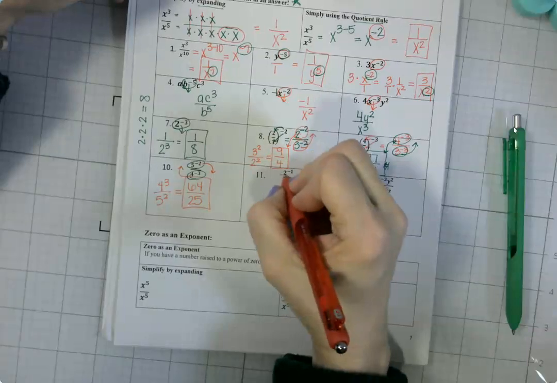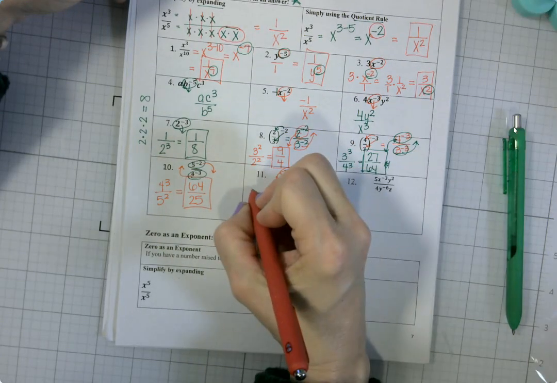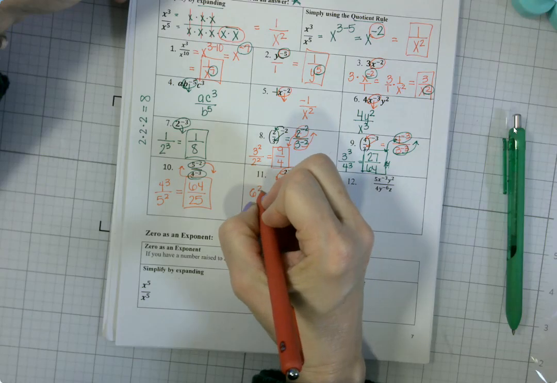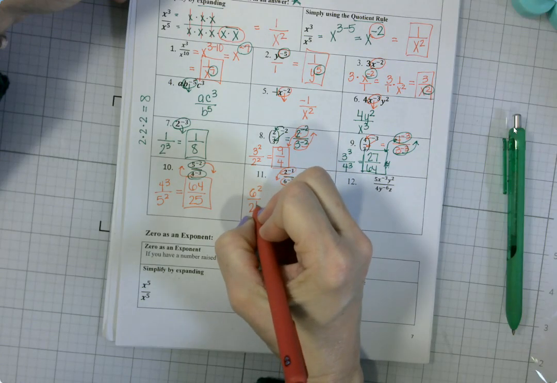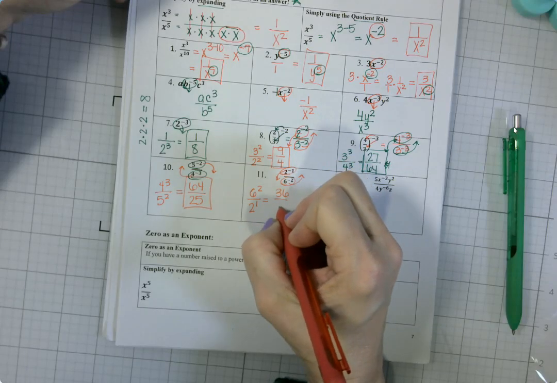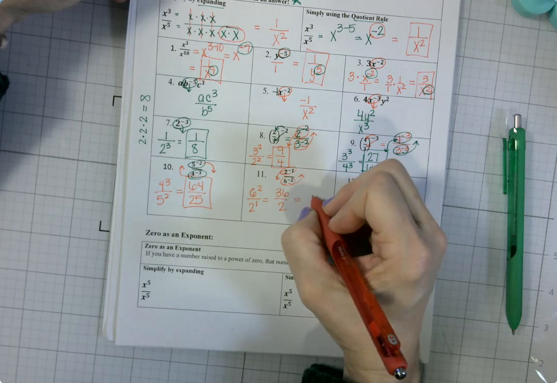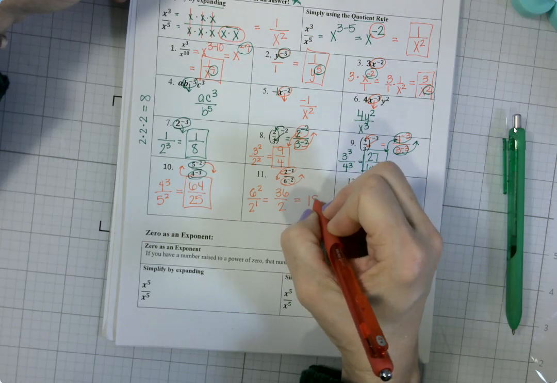All right, same thing again. Move this down, move this up. 6 squared, and this is 2 to the first. Well, 6 squared is 36. 2 to the first is 2. And 36 divided by 2 is 18.